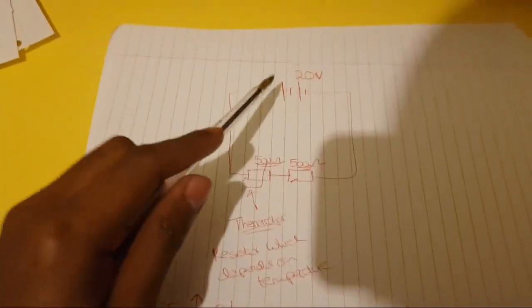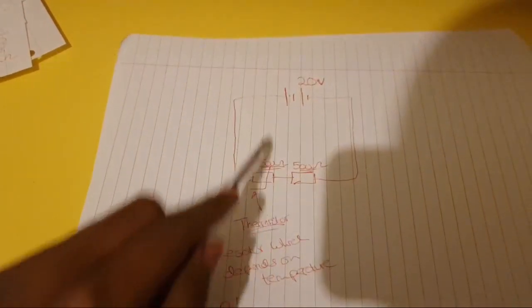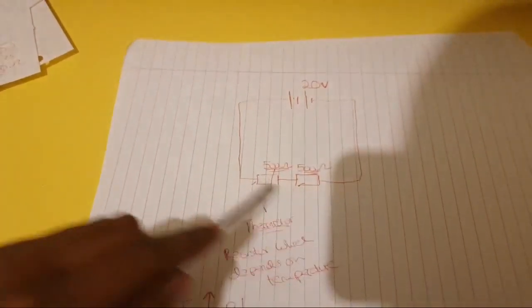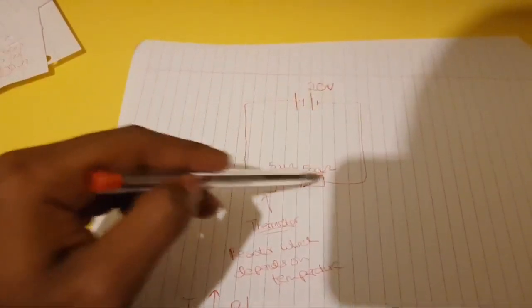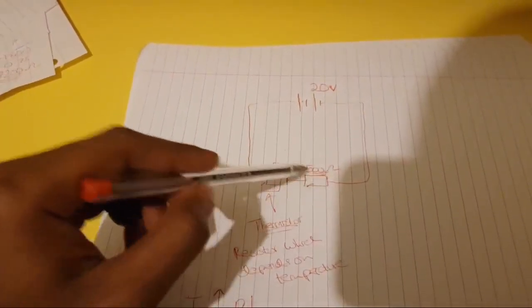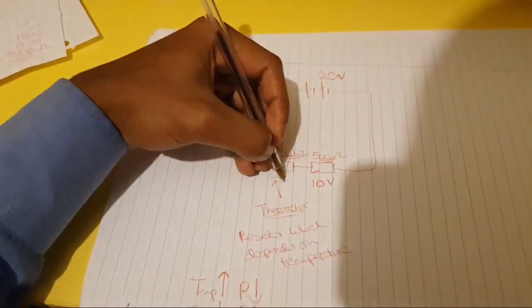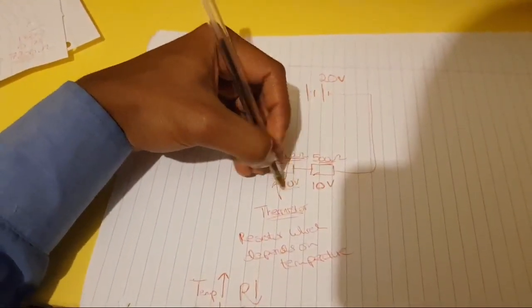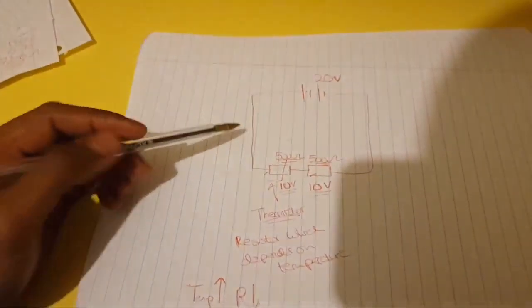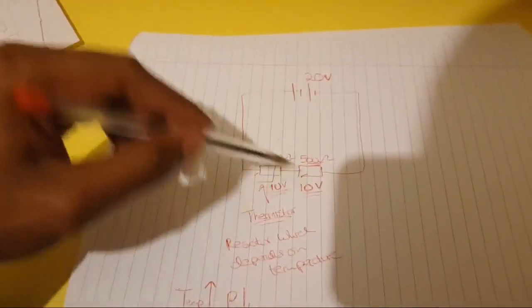Voltage is shared between different devices in a series circuit. If you have one loop like this, your voltage splits between them equally because the resistance is equal. So each one of these will get 10 volts. That's what you have to understand. This is super important. As long as the resistance is the same, they both get the same voltage.